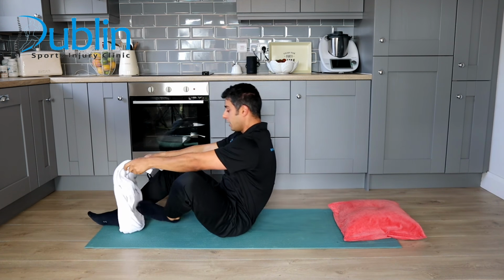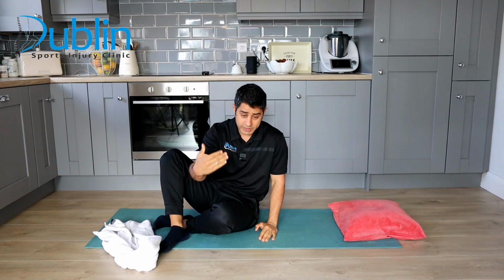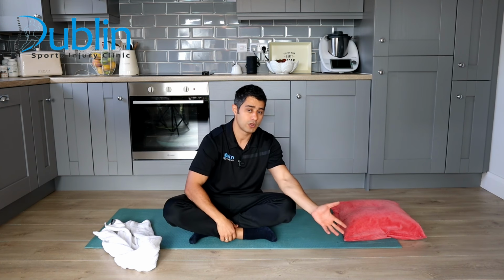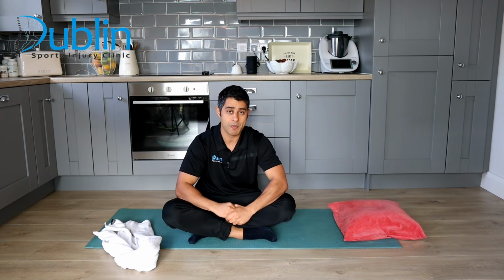With following this routine, you don't necessarily need to follow the exercises back to back. You can do it in your own way, but make sure to try these exercises at least once a day. For optimum result, I always tell my patients to try them twice a day if you have time, when you wake up in the morning or before you go to bed.